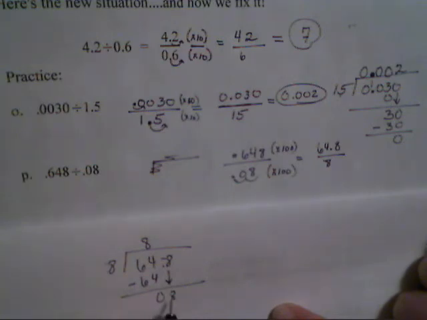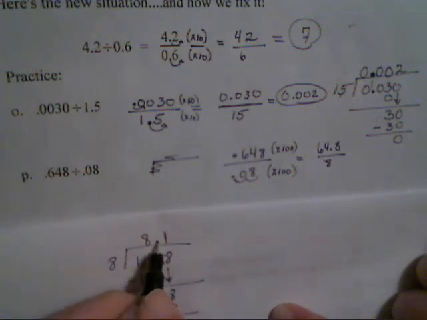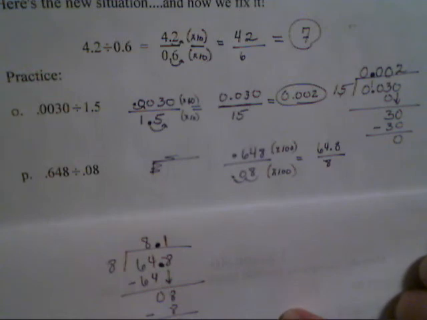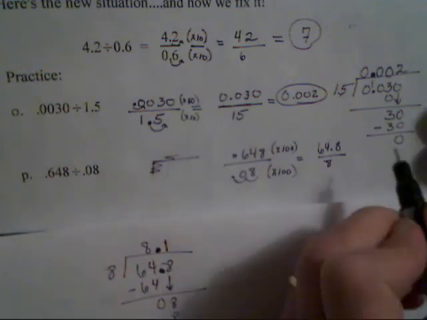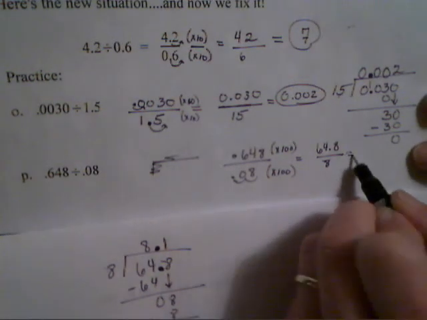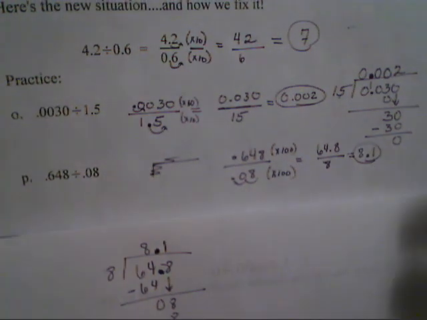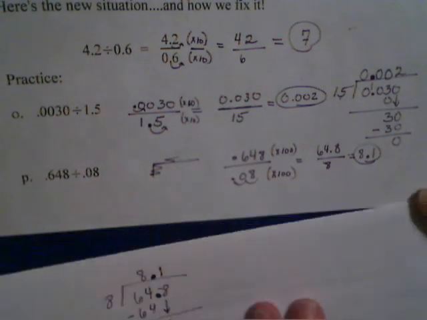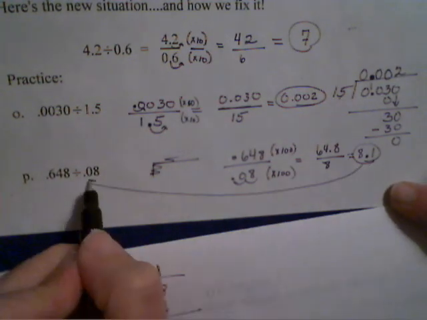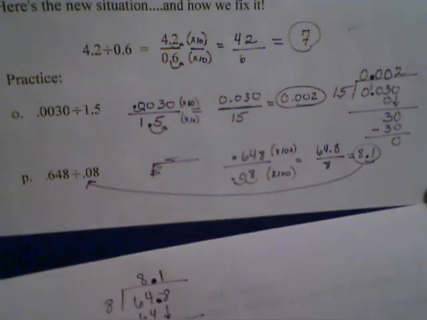And then 8 will go into 8 one time. 8 times 1 is 8. Do my subtraction, and I've got a remainder of 0. And I always, always, always need to remember to take this decimal and float it right up into my answer. So on this page, I've got the 64.8 over 8 equals 8.1.